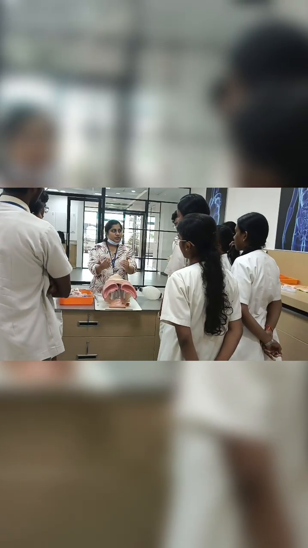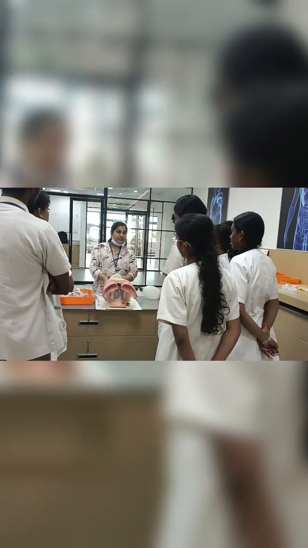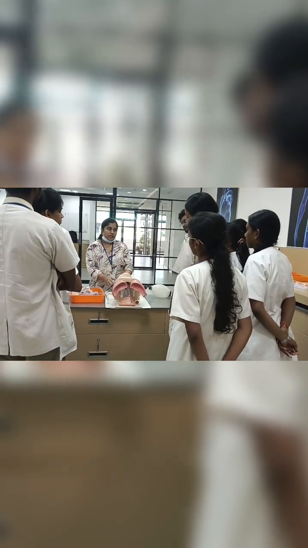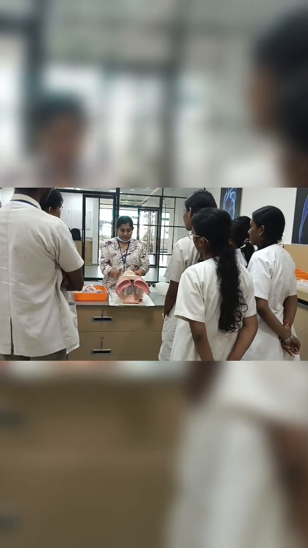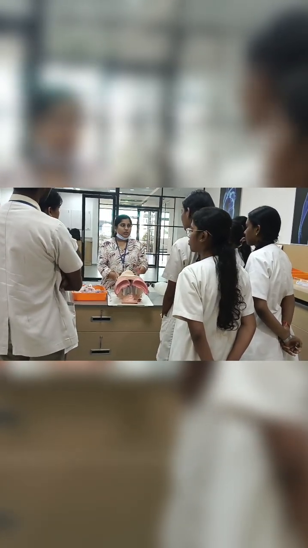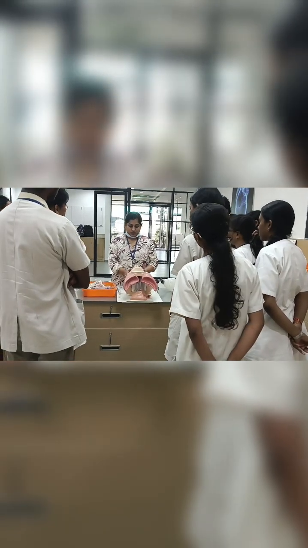If it progresses to the next stage, the patient will get respiratory depression, and a lot of complications will happen. So we are maintaining at stage 3, plane 3. For your exam purpose also, you can remember all this.